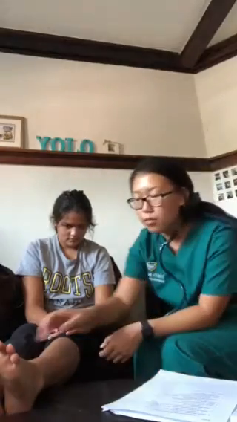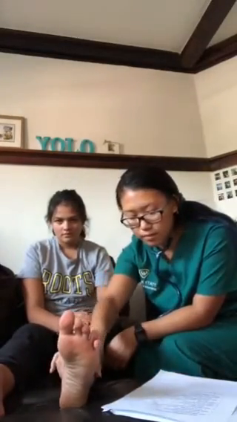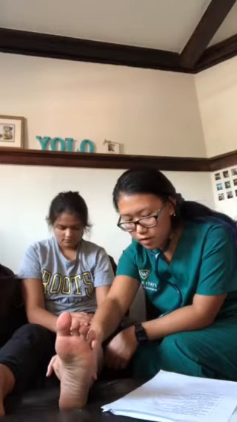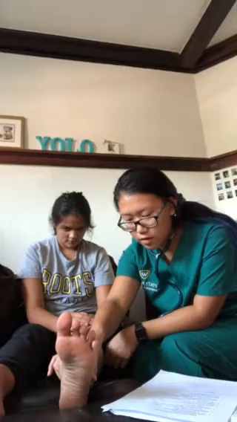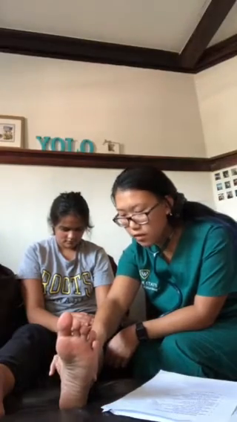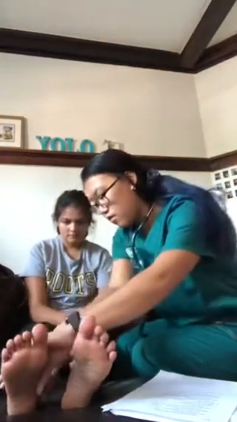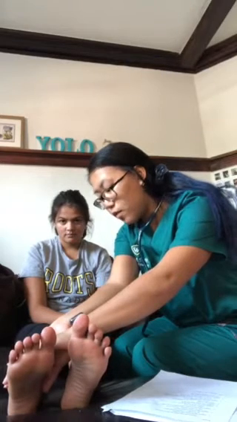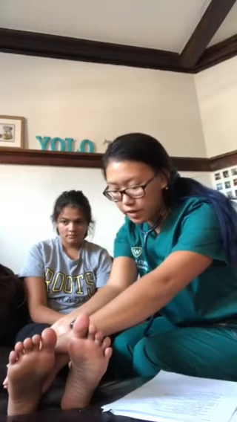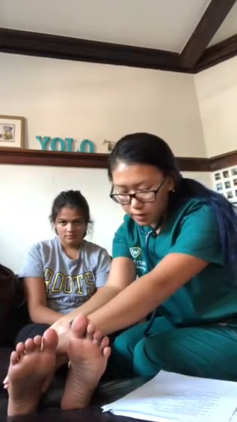We're gonna palpate the posterior tibial pulses, which is on the inside of the ankle, right behind here. And we can feel the pulse very strongly here, so I would say it's about a 2+ to a 3+, and the pulse feels regular.